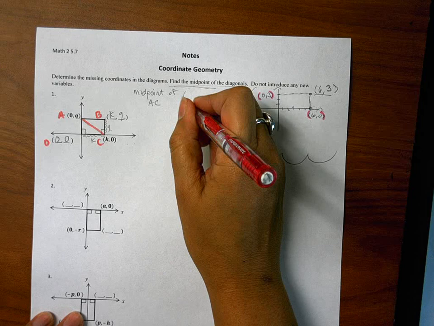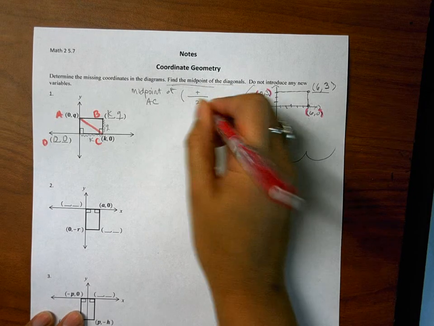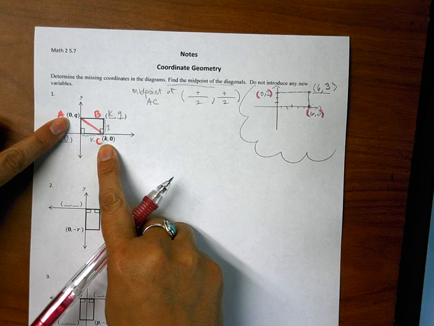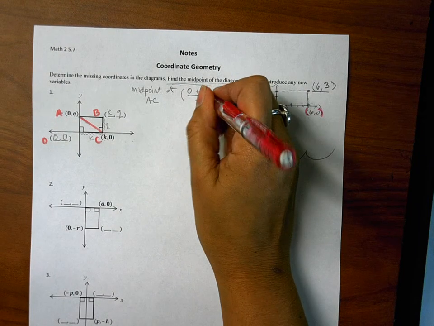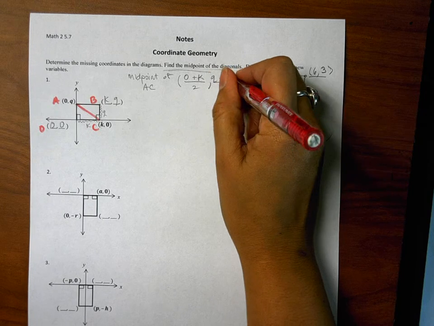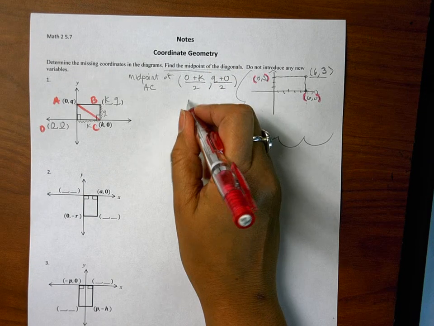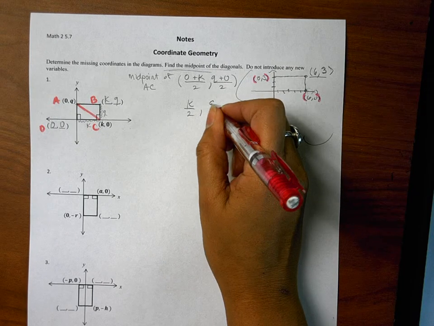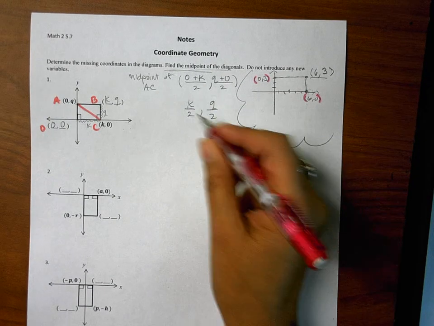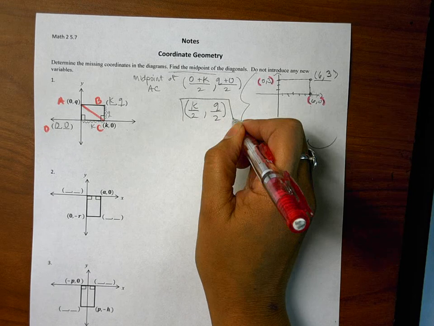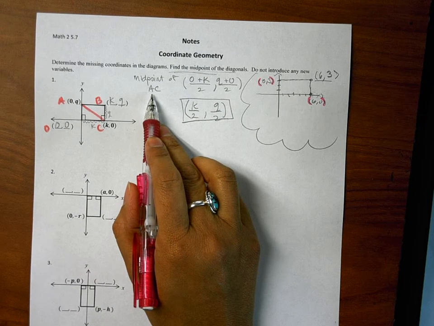Okay, midpoint formula, you add your x's and divide by 2. You add your y values, divide by 2. So that's 0 plus k over 2 and q plus 0 over 2. 0 plus k is just k over 2. Q plus 0 is just q over 2. They don't divide by 2, so this ordered pair is your answer for the midpoint of AC.